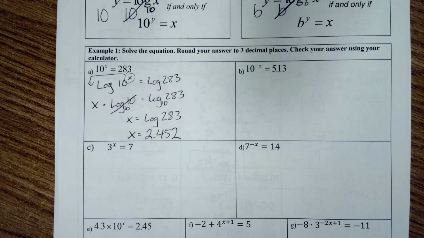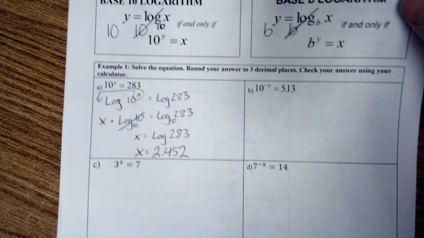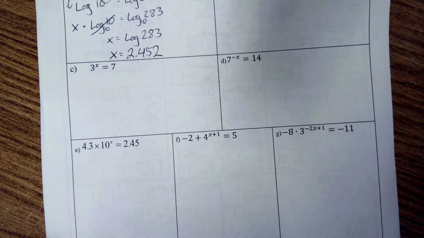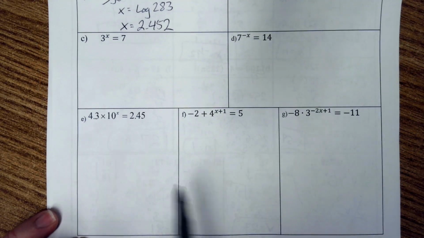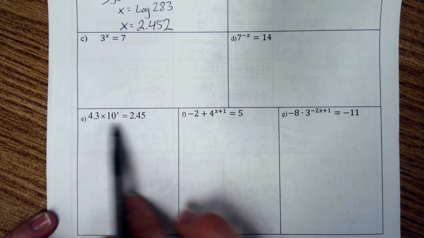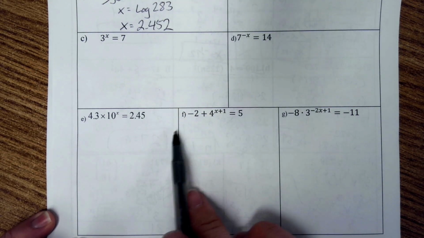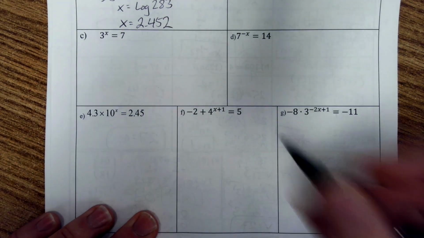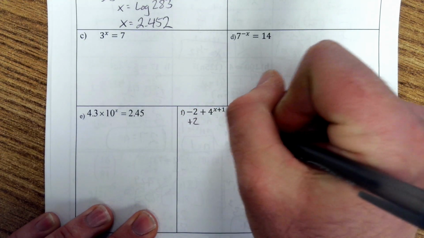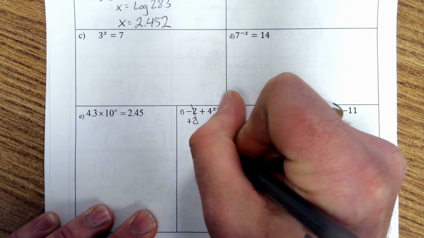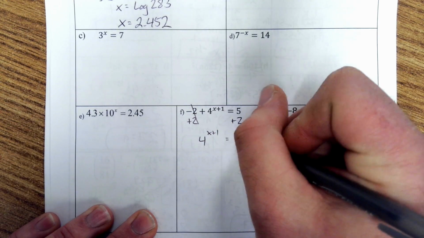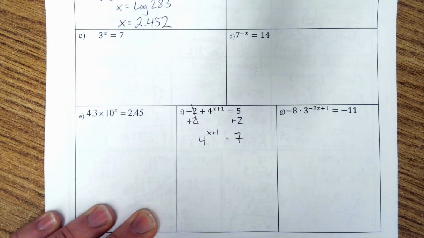Again, all of these problems are going to be very similar. You might have to do a little bit of algebra first in order to set things up. So for example, part E, I'm skipping ahead, you might have to divide by 4.3 before you do anything else. But let's take a look at part F. If we add 2 to both sides, then 4 to the x plus 1 power equals 7.